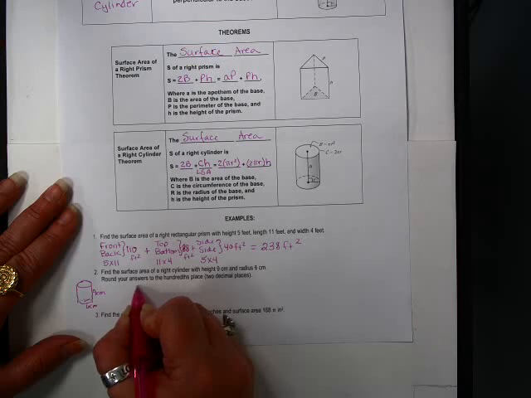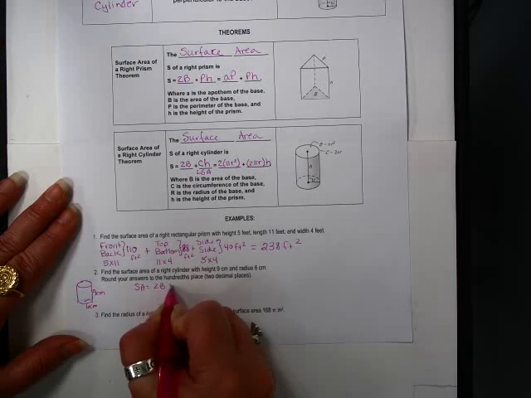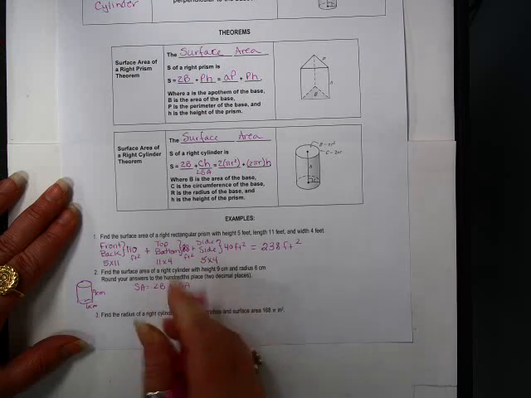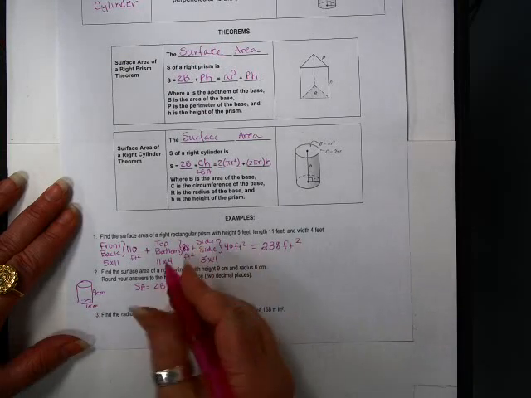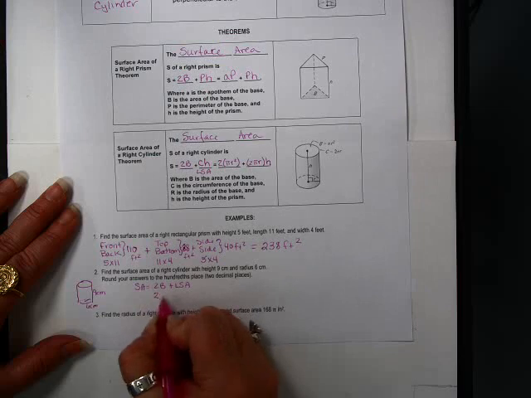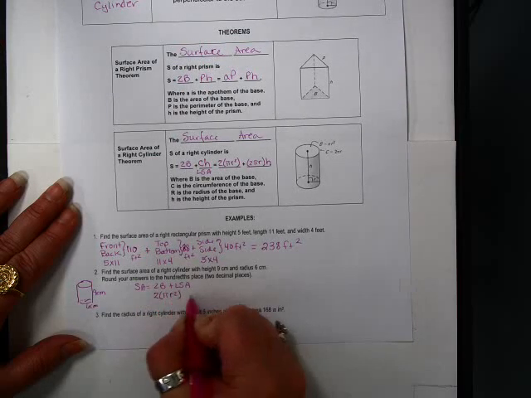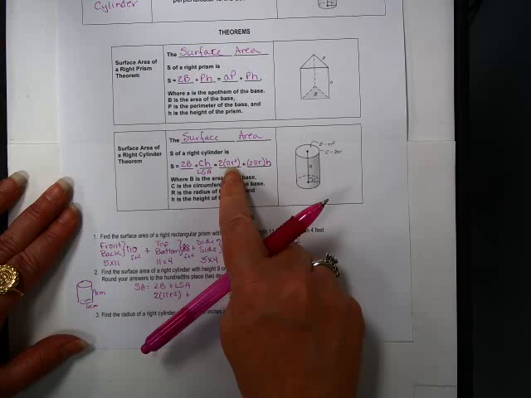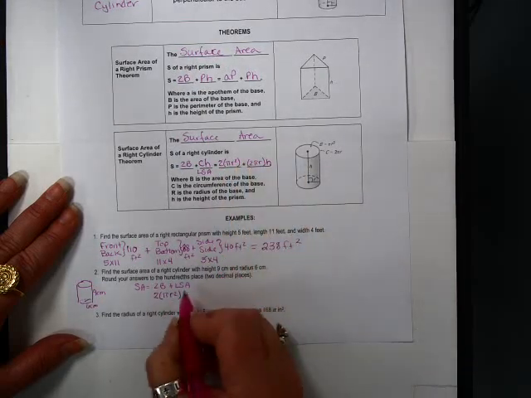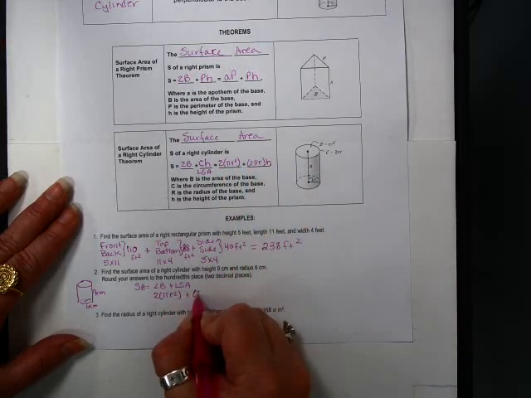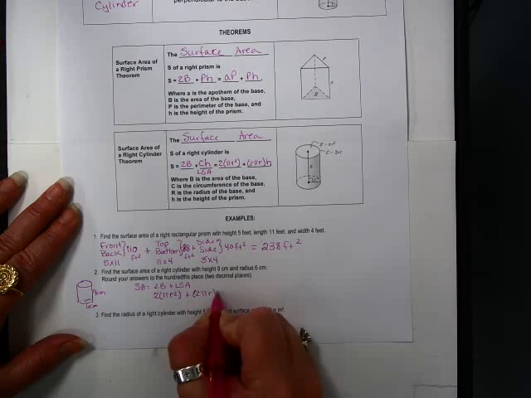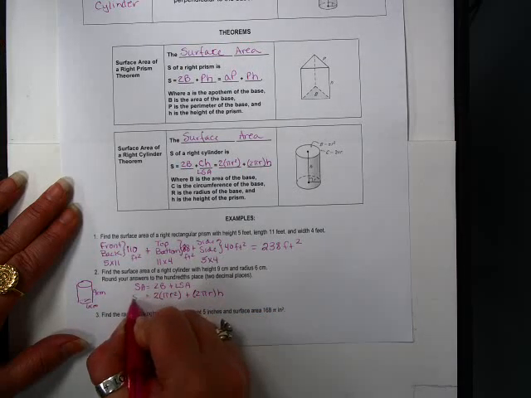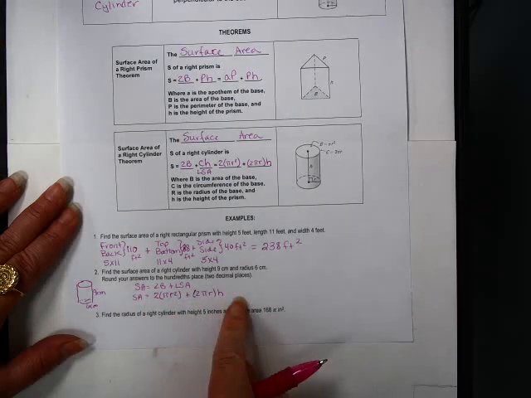the surface area of a cylinder is the two bases plus the lateral surface area. Now remember the two bases, that's going to be 2 times pi r squared, and the lateral surface area, that's from right here, the lateral surface area is going to be 2 pi r times the height. Now all I have to do is plug in what I know.